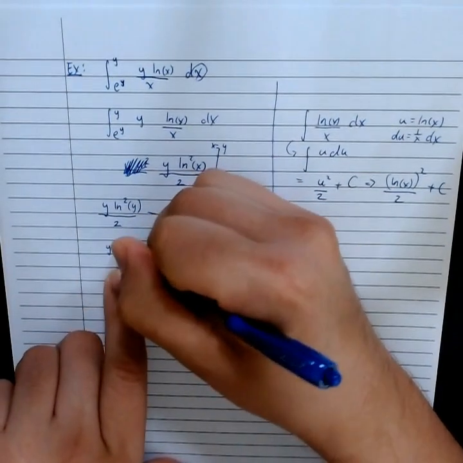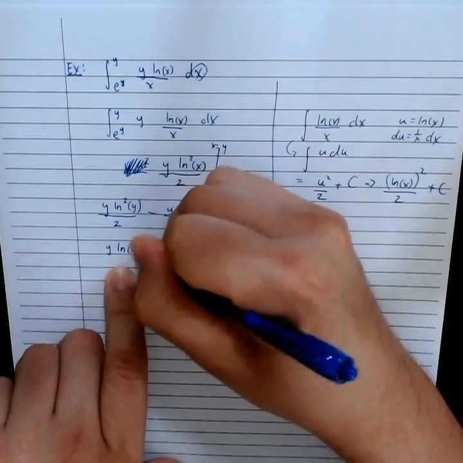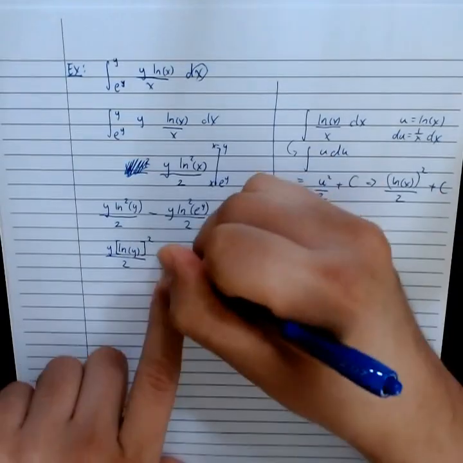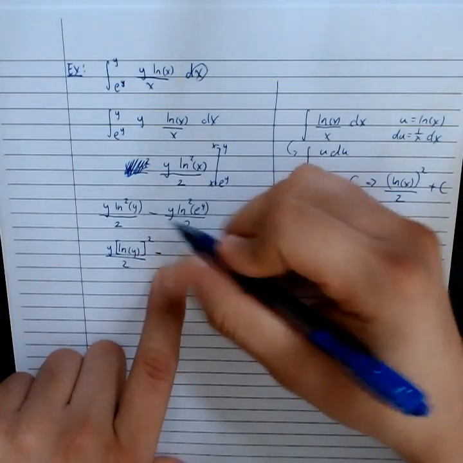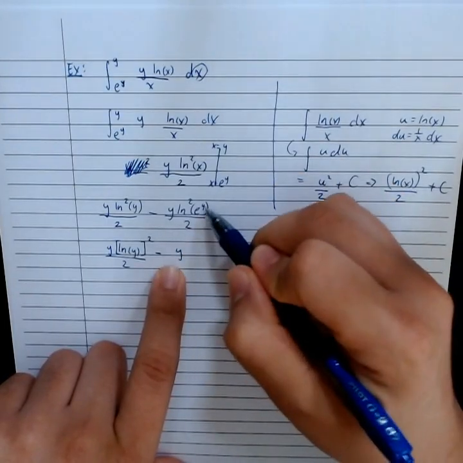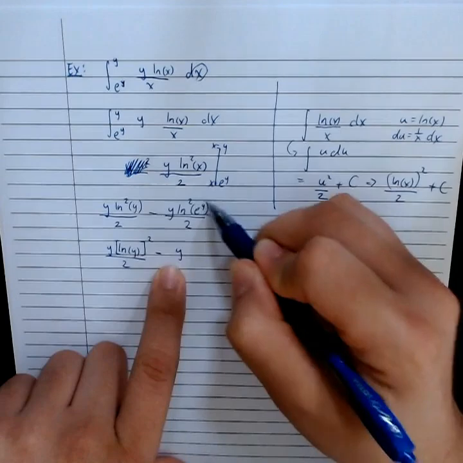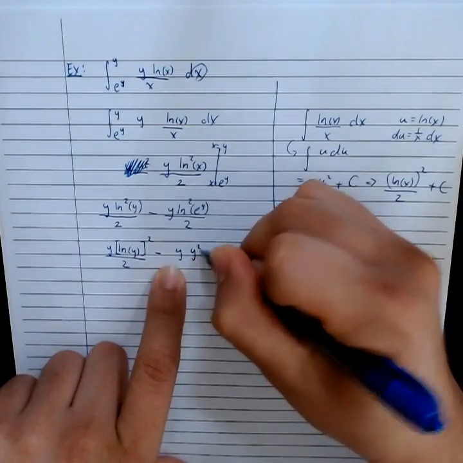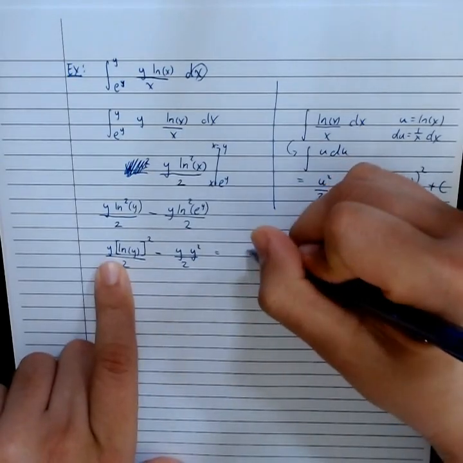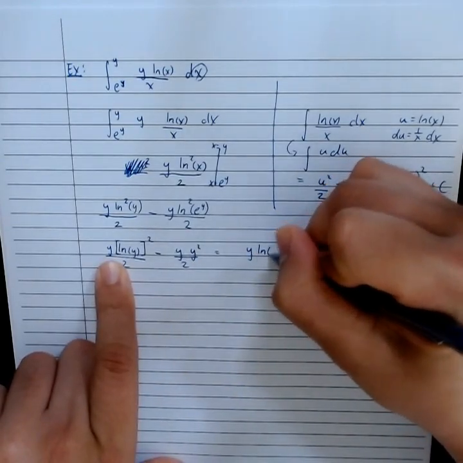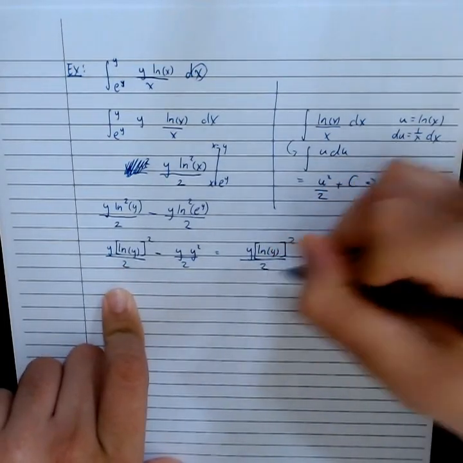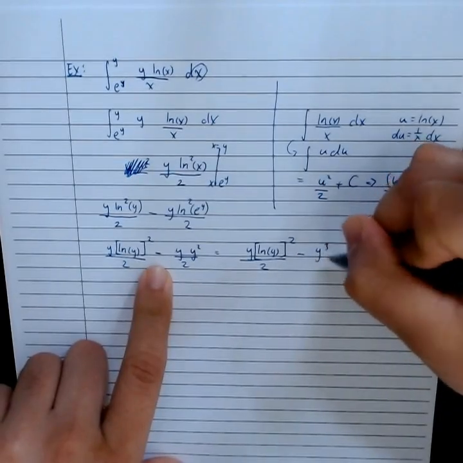So here that's going to give you y, natural log of y squared, over 2, minus, here I can write this as y, natural log of e to the y just gives me y, but don't forget that whole thing's being squared. So that's y squared over 2. And of course that simplifies down a little bit more to give me y, natural log of y, quantity squared, over 2, minus y to the third over 2.